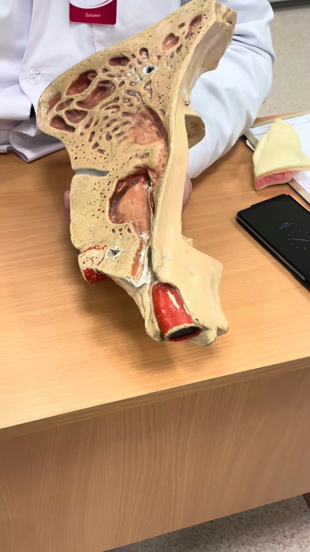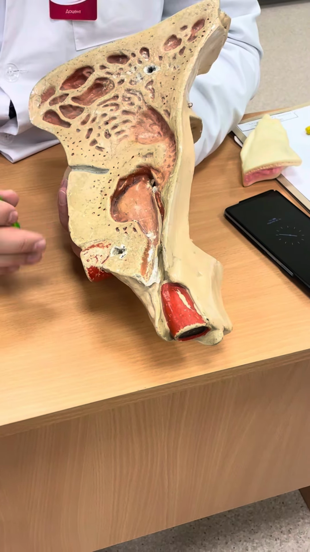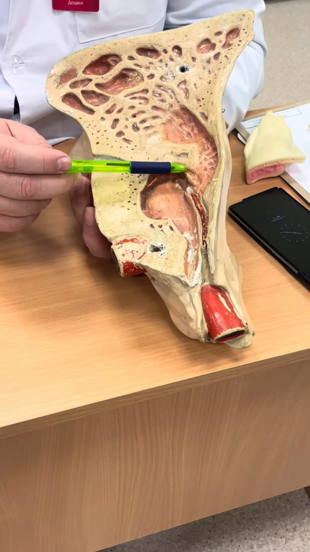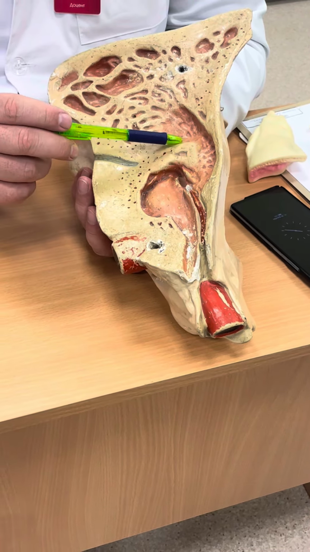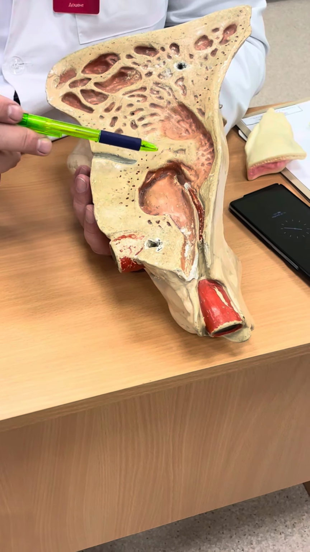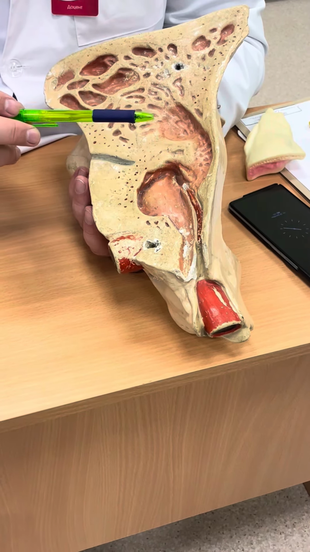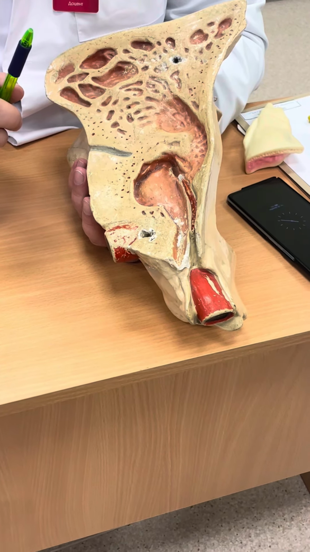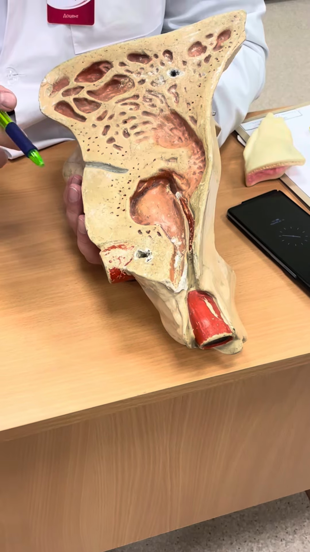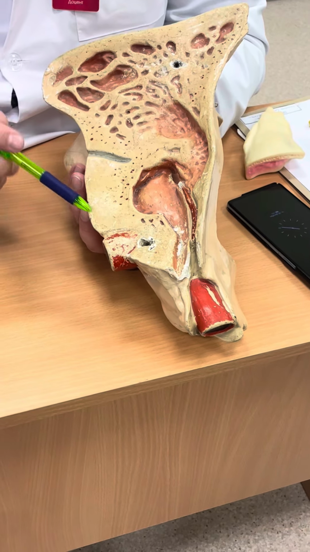And the posterior wall has the pyramidal eminence, and from this eminence starts the stapedius muscle, musculus stapedius. Who remembers which cranial nerve supplies this? The seventh, that is the facial nerve.